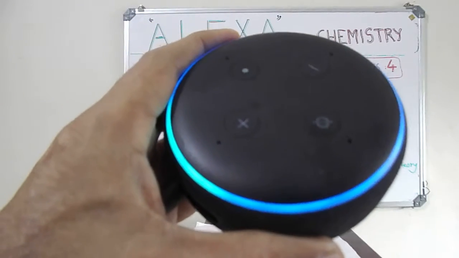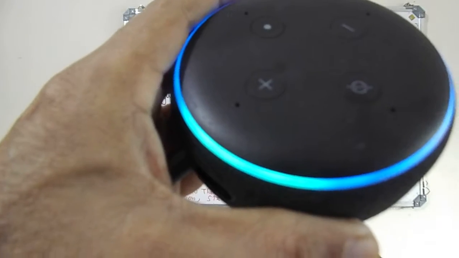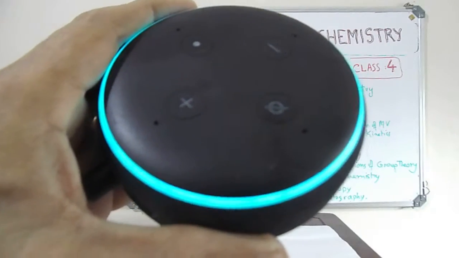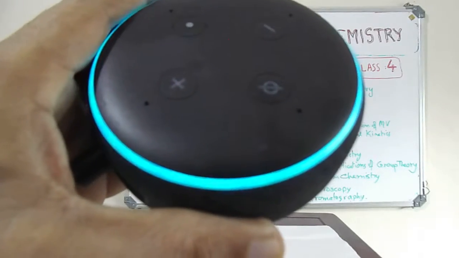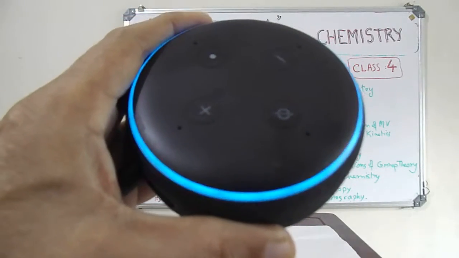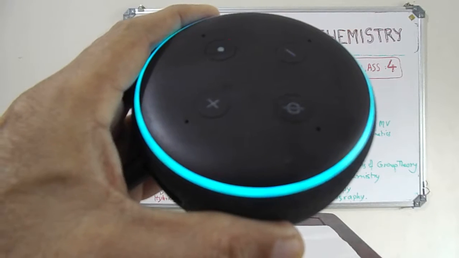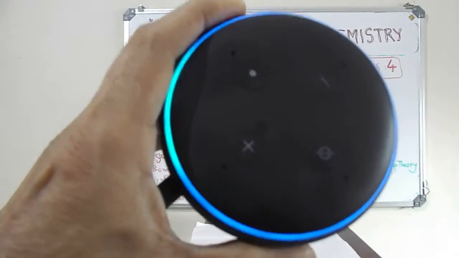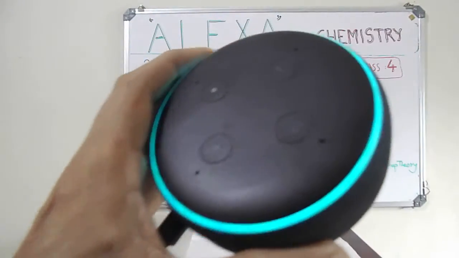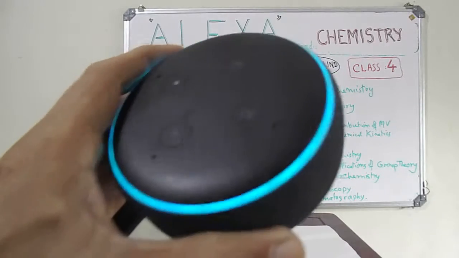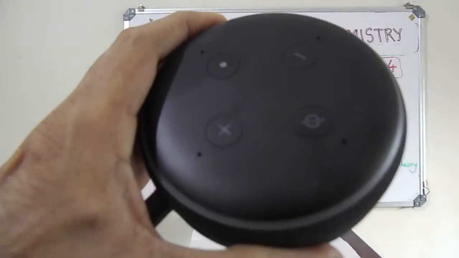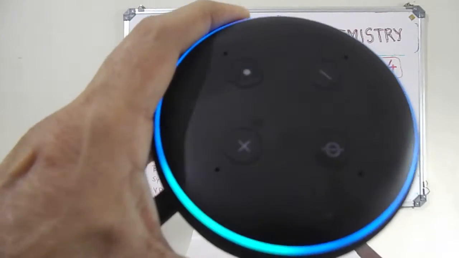Alexa, explain catalysis. Catalysis is the process of increasing the rate of a chemical reaction by adding a substance known as a catalyst, which is not consumed in the catalyzed reaction and can continue to act repeatedly. Alexa, what are negative catalysts? The noun negative catalyst is usually defined as an inhibitor. Okay.